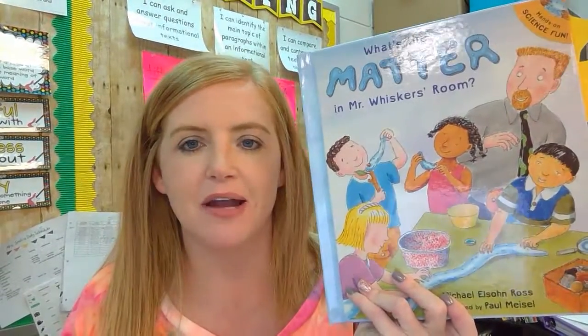Okay, so we're going to stop right there. We'll pick up with the next section of our Read Aloud tomorrow. I want you to go ahead and click page 1 so that you can get started on your first activity with the story, "What is the Matter in Mr. Whiskers' Room?" Have fun, y'all.